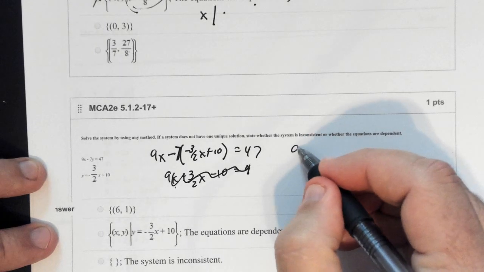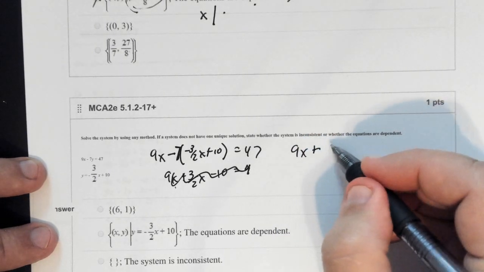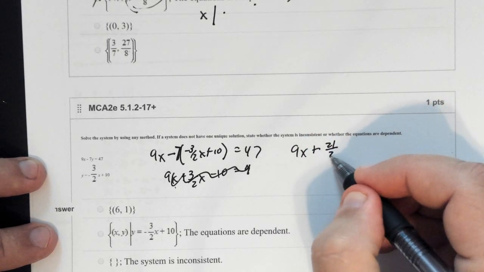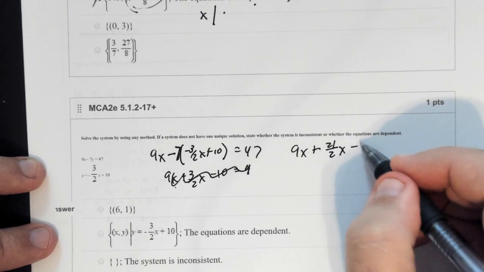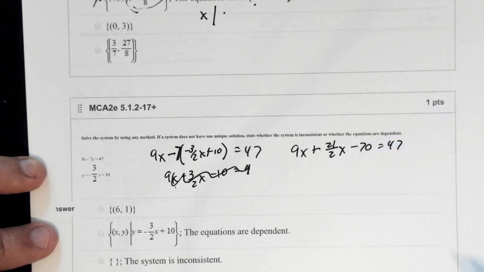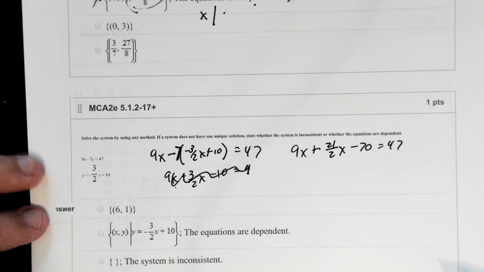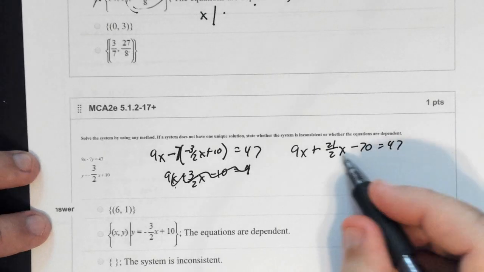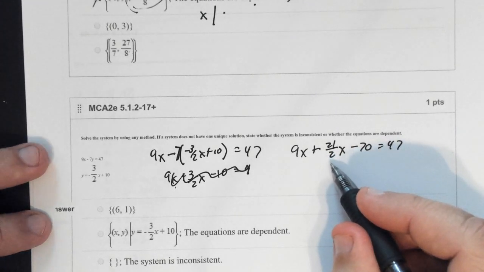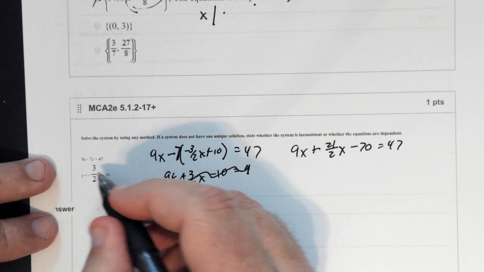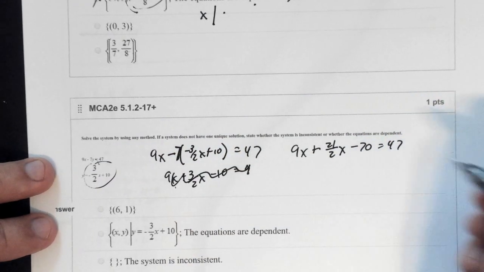So I distribute 9x plus 21 over 2x minus 70 is equal to 47. Okay. You could, because that would be this into here.